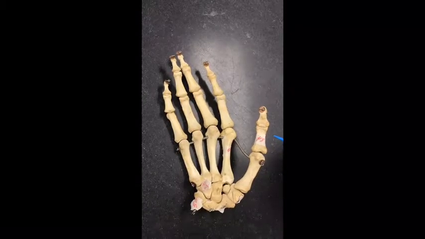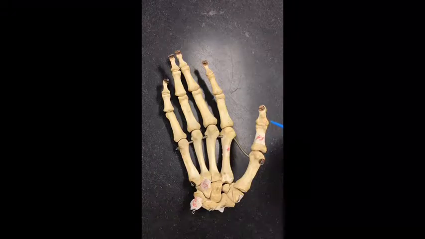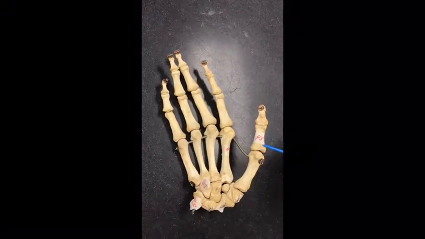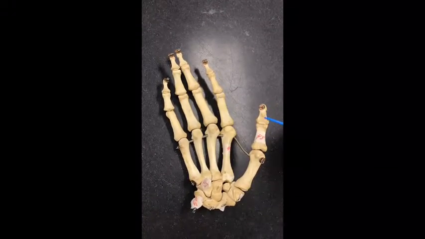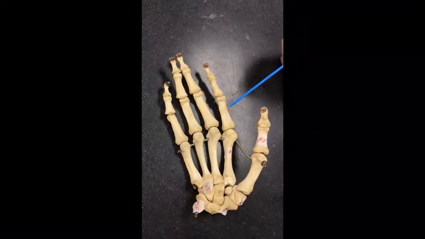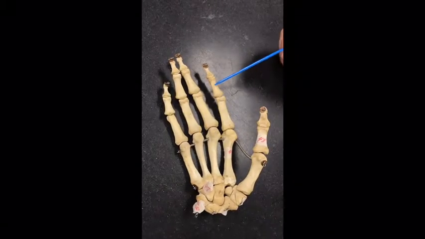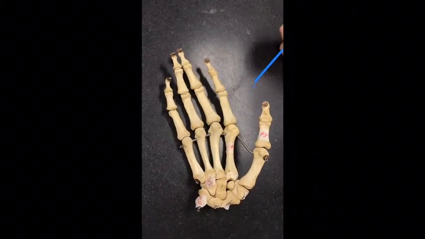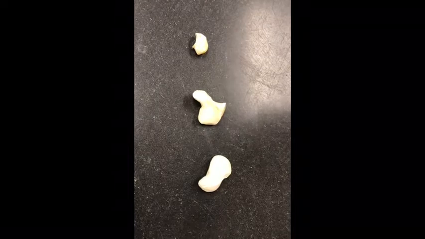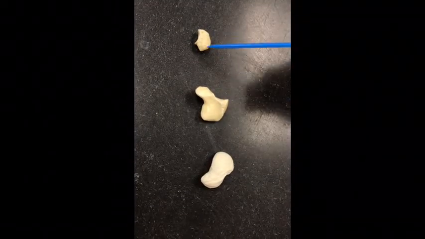Pollex is different from the other phalanges of the hand because it has only 2 individual phalanges. This is the proximal phalange and this is the distal phalange. Phalanges 2 through 5 have 3 phalanges each: the proximal, middle, and distal. These are some of the carpals of the hand. This is a scaphoid, a hamate, and a pisiform.